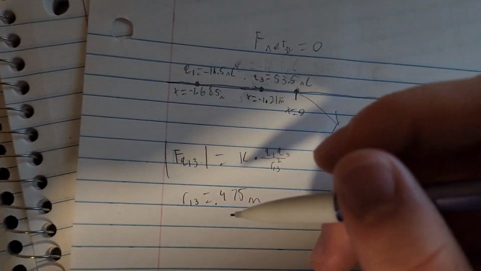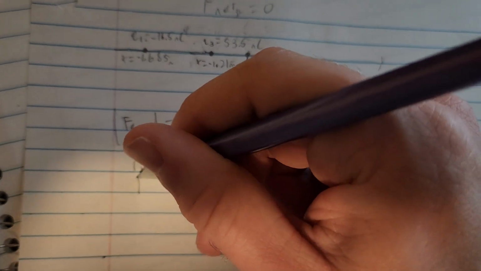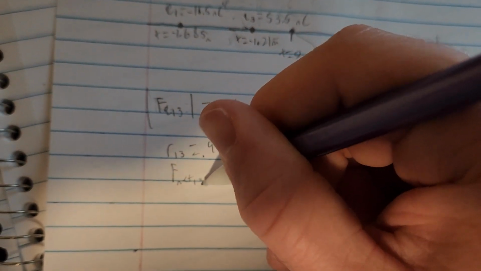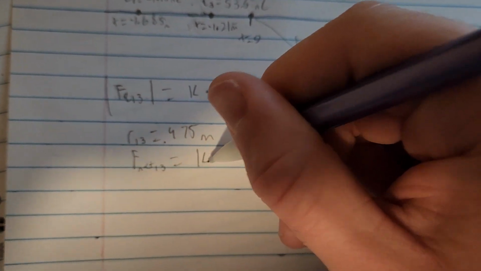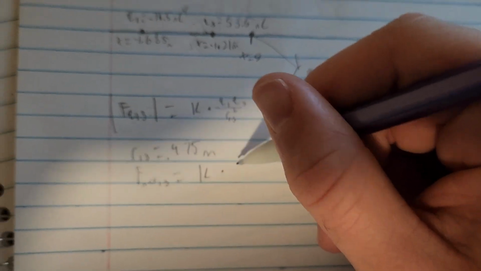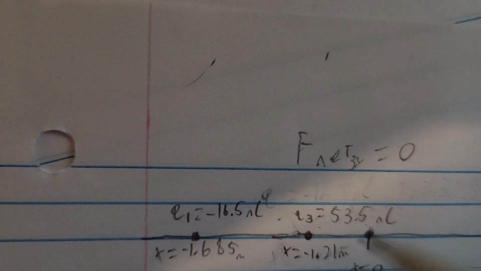And so now we can just plug in numbers. So F13 is going to be K times Q1. Don't worry about signs when you're finding the magnitude. We'll just figure out the signs after we find the number.